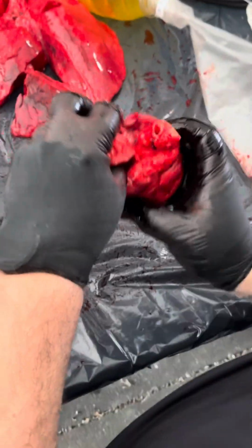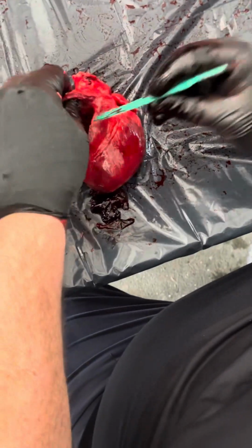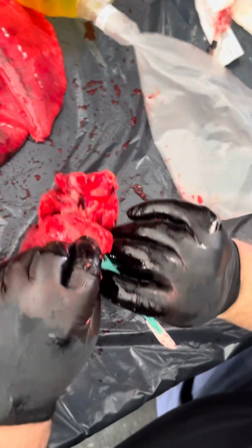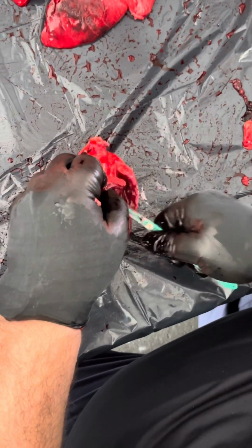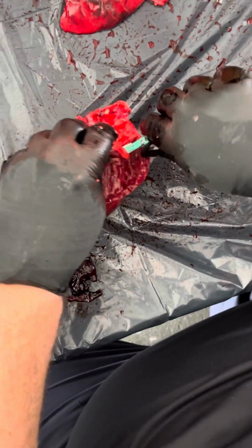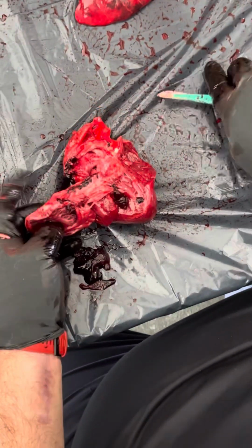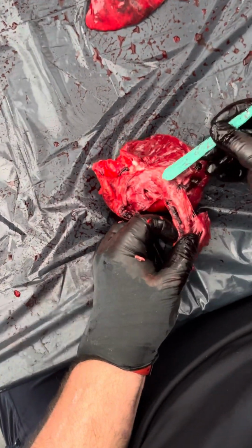If you look at it from the top, you can see these chordae tendineae are holding all of these leaflets. That leaflet is the valve. All of these leaflets are your valve.